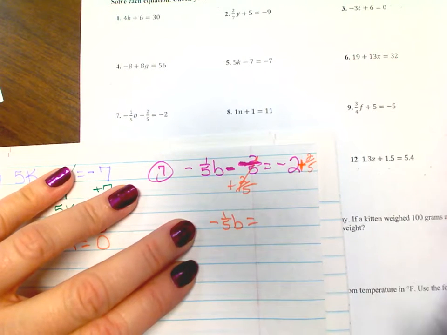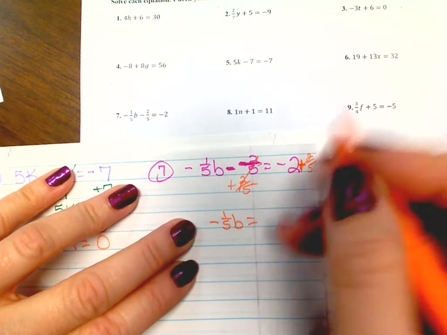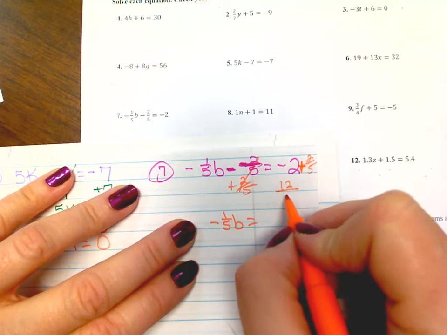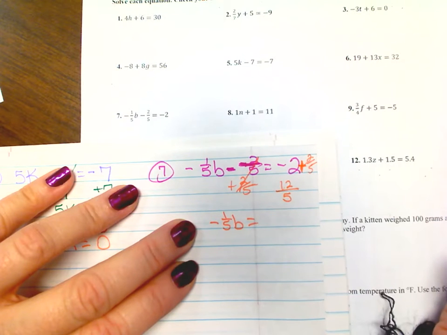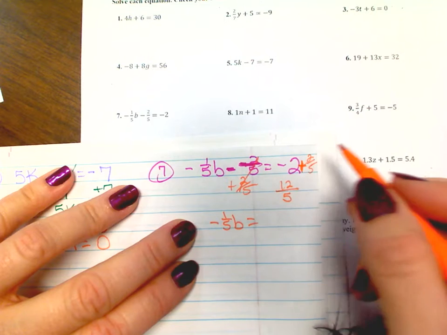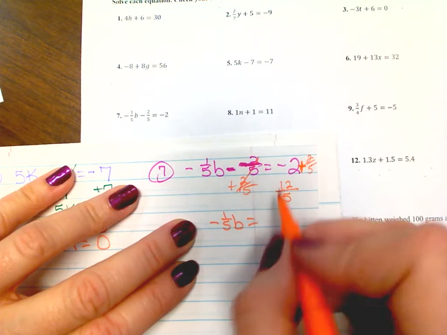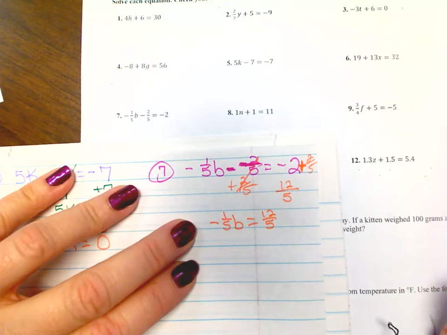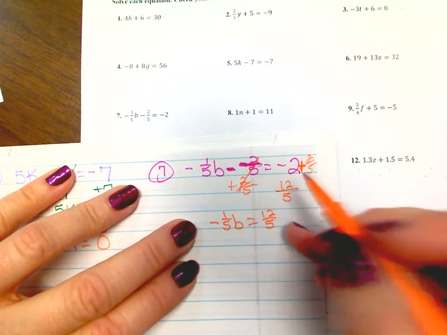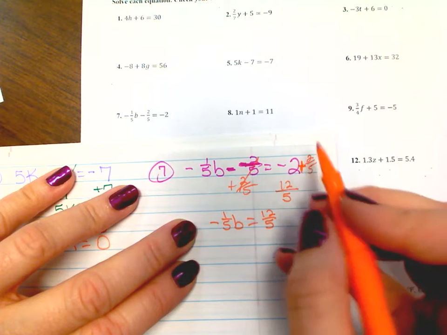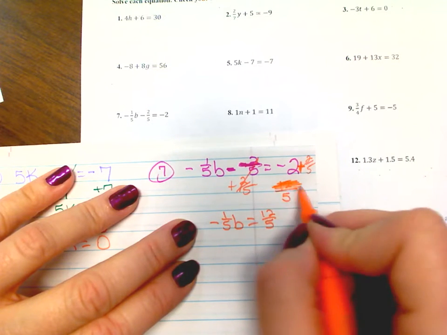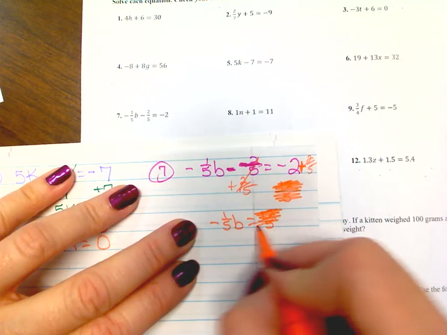If I have 2 2/5, let's just do the C trick. So now it's 10, 12 over 5. We just added 2/5 and turned it into an improper fraction. So 12/5. Oh wait, nope, it's a negative 2. So I'm sorry, I didn't see the negative there.